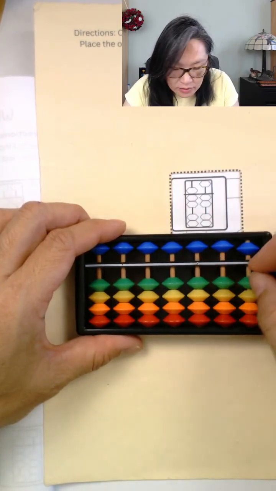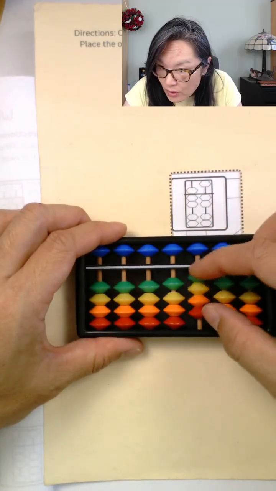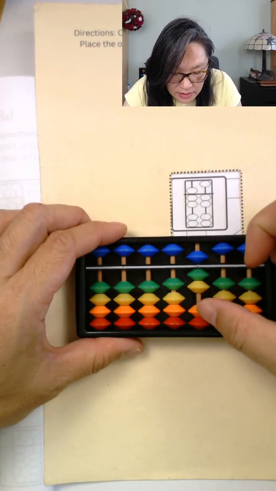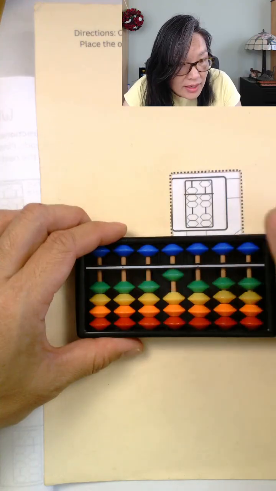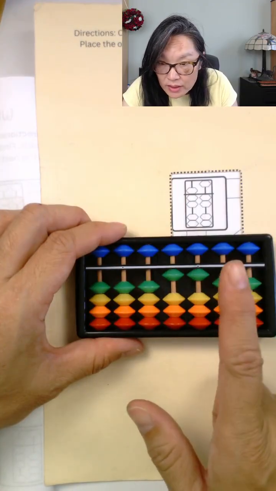So we have 1, 2, 3, 4. This is 4, and then this is 5. Because this is 5, we have 6, 7, 8, 9, and then 10. Now we have 10. Because this is 10, we have 1 and 1.